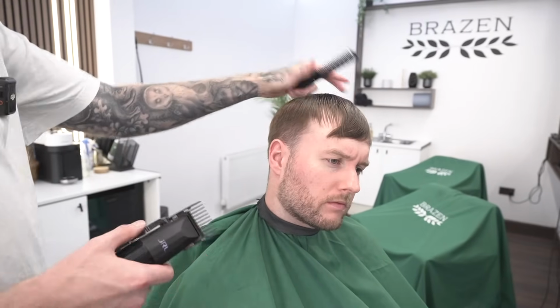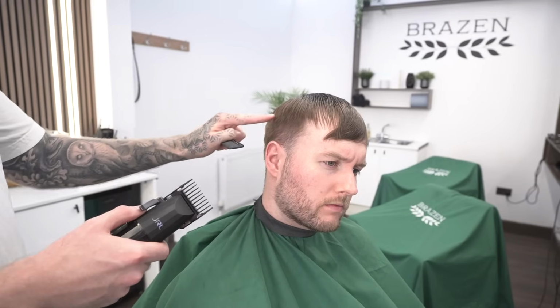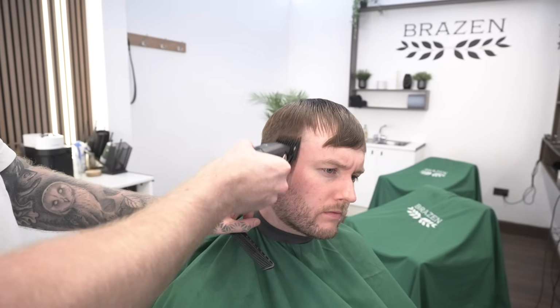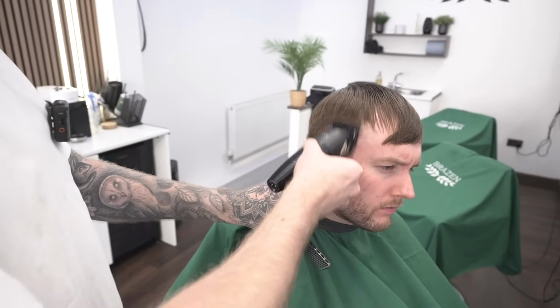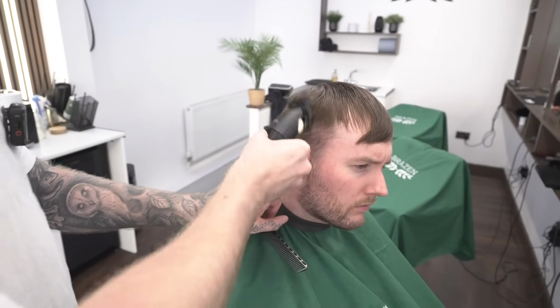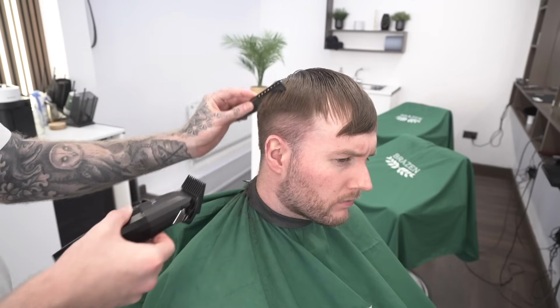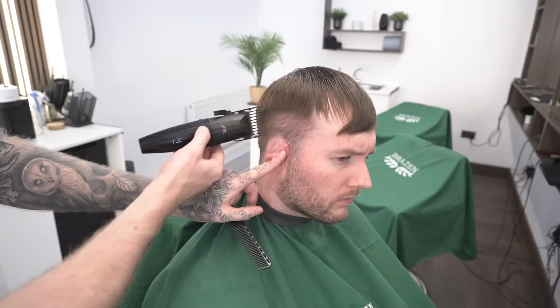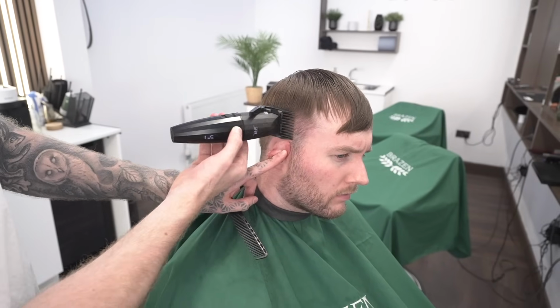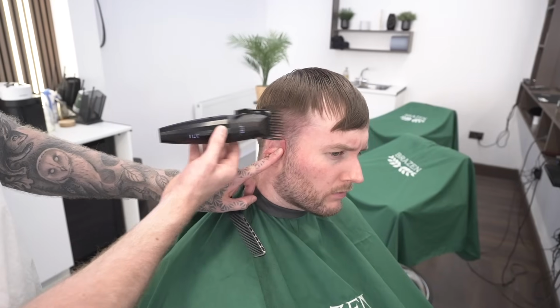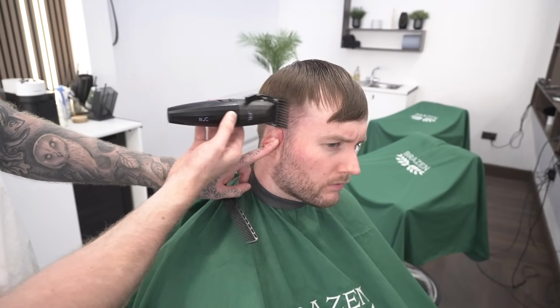Tilt your head there. You can see exactly where we're aiming for. So flat against the head, and then just coming off the head a little bit into the weight. Coming back against the grain here, where the hairs are growing back the way.